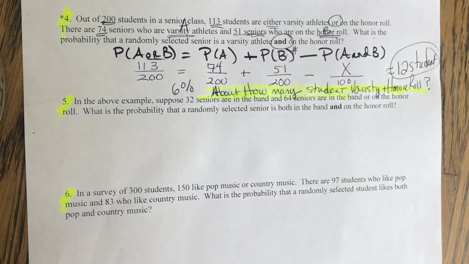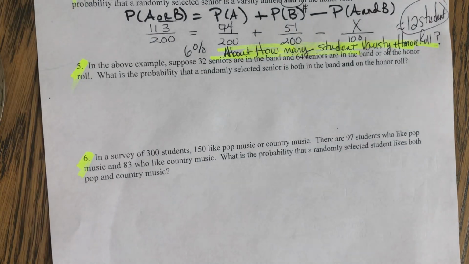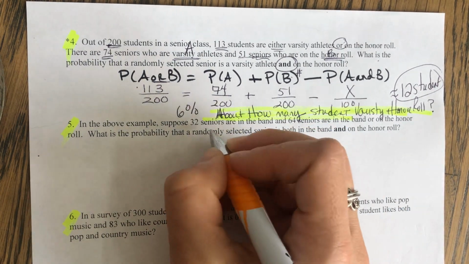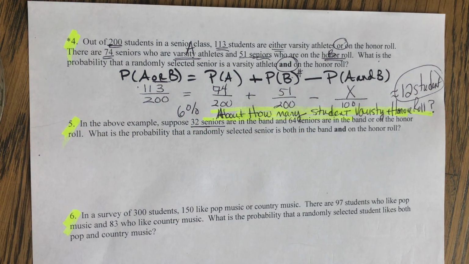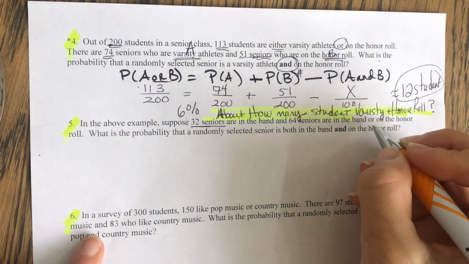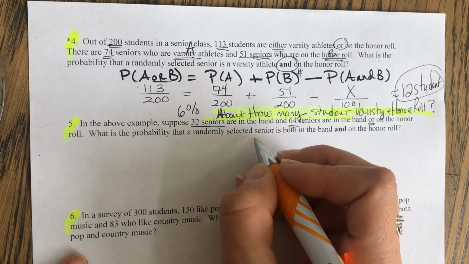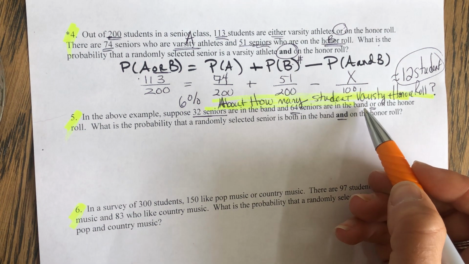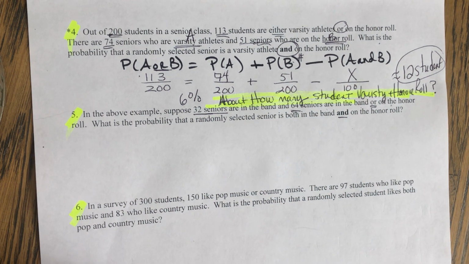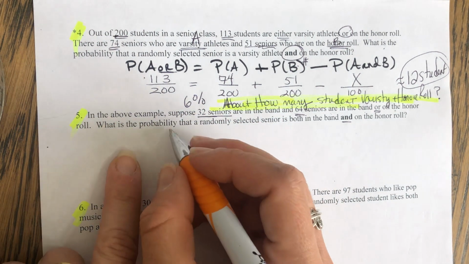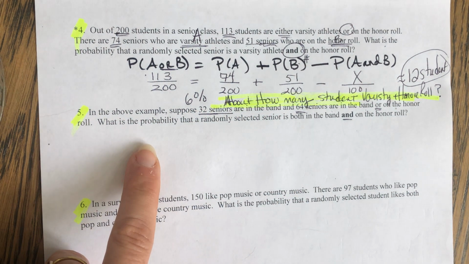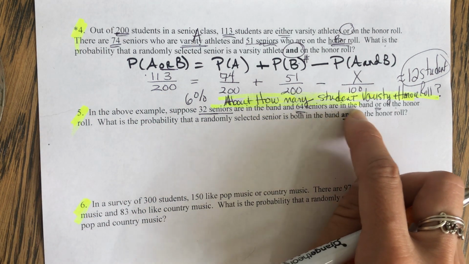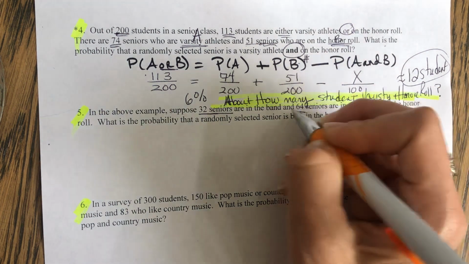Okay, so let's go on to the next question. We're going to do the same thing, using the same example. It says in the above, suppose you have 32 are in band, and 64 are in band or the honor roll. What's the probability they're both? So using your same formula, well, you have a total of how many this time? For the or, 64 seniors are in band or honor roll. So here's your or, and that's 64.